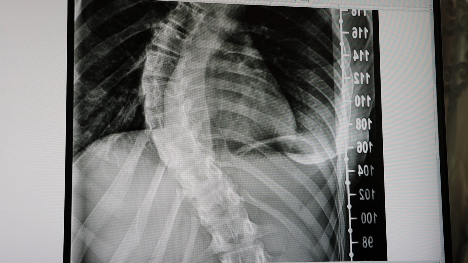At this specific region, what you can see is it looks like there is a wedged vertebra. Let me draw the borders so you can actually follow what I'm saying.